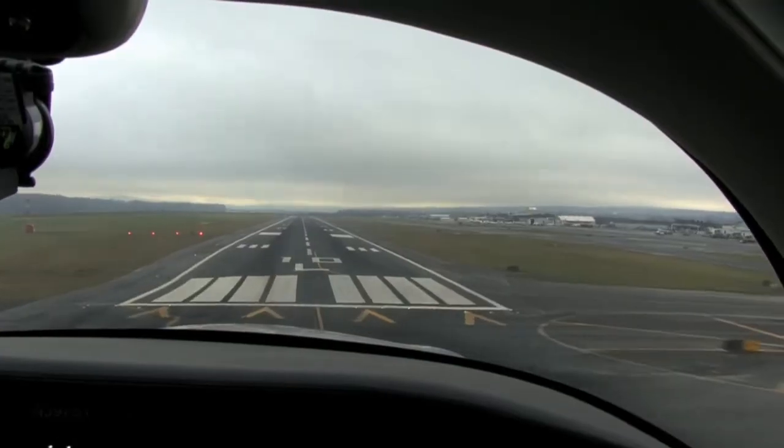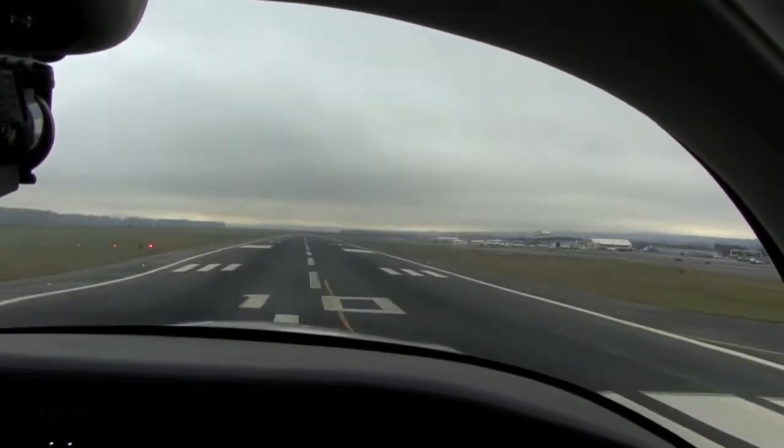272, runway 10 left position on hold. Position hold 10.